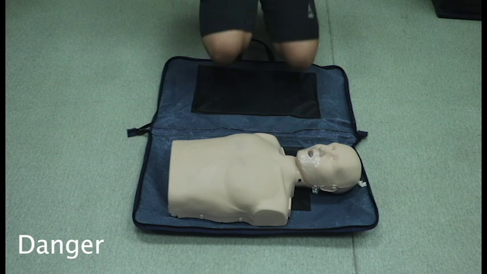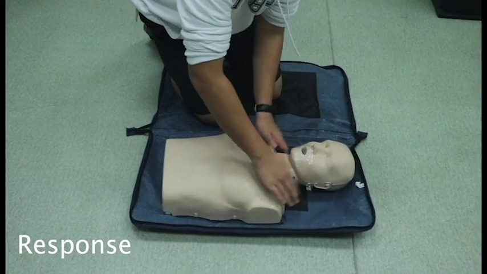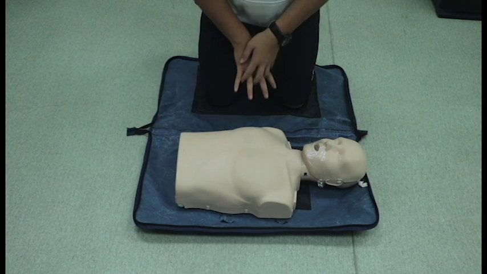As you can see, the first one, D, checking danger, very important. You don't want to put yourself in danger and increase the number of victims, like I just said. Then R, checking the response: you can tap on his shoulder, which is the collarbone, or maybe the middle of the chest, rubbing it real hard. If the patient is not responsive, then you can move into the C. And before that, you should call for help and say the treating. Point at someone and say, hey you, call 999, bring the AED and report back to me. Then you move into the letter C.